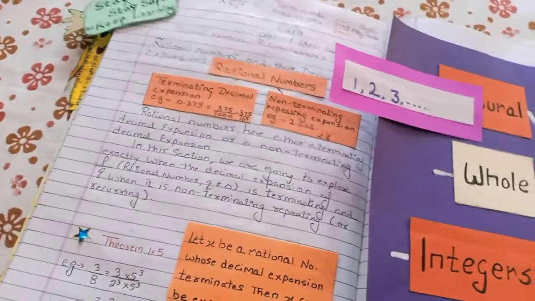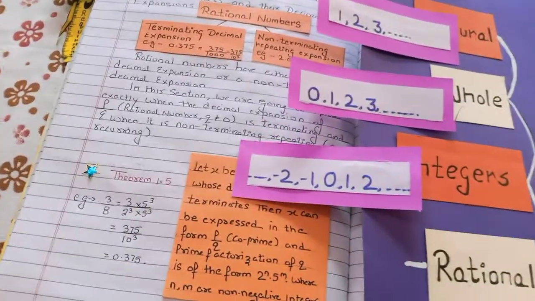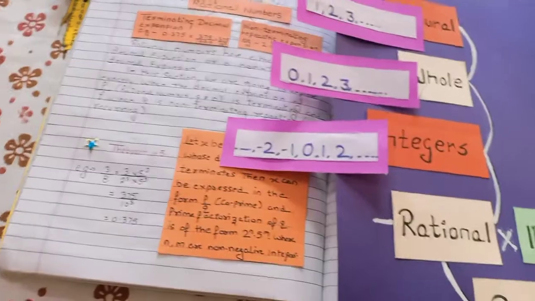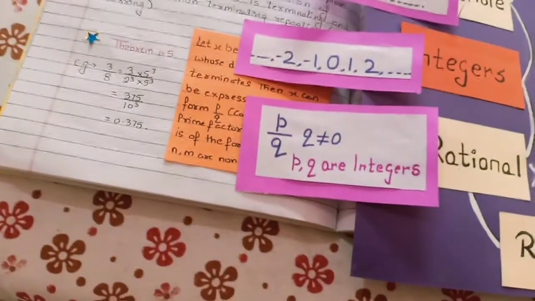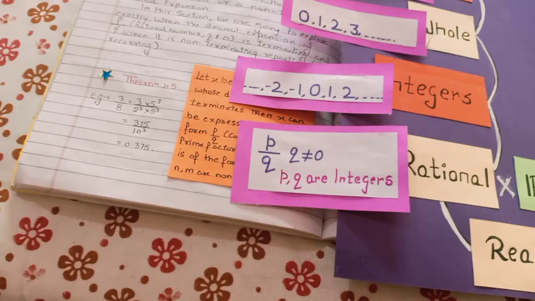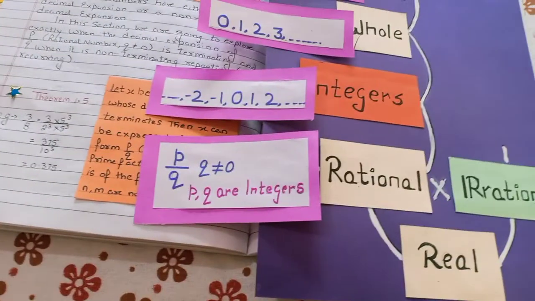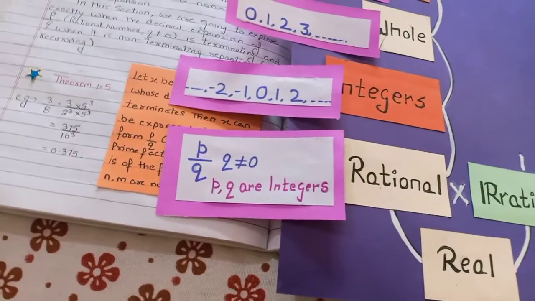Whole numbers are 0, 1, 2, 3. Integers are -1, -2, 0, 1, 2 up to infinity. Rational numbers are the numbers which can be expressed in the form p by q, where p and q are integers and q not equal to 0. And irrational numbers cannot be expressed in the form p by q.